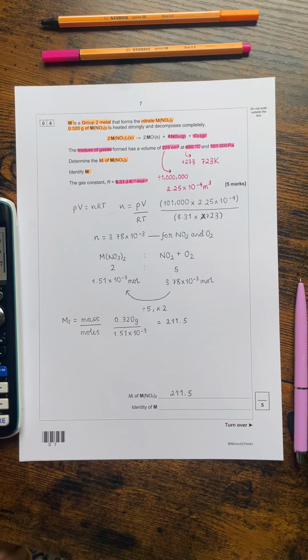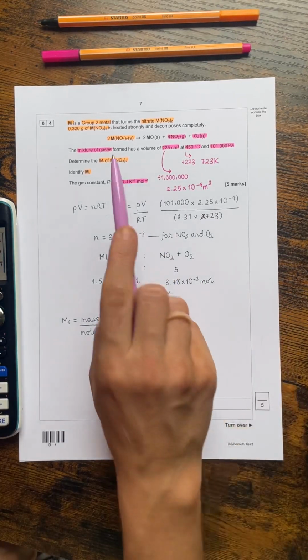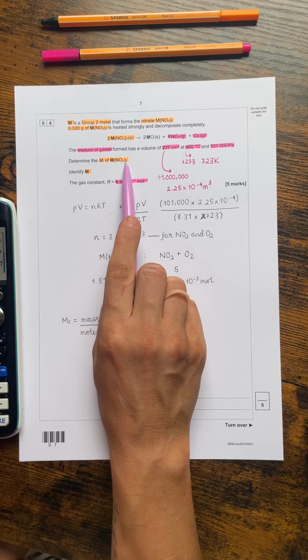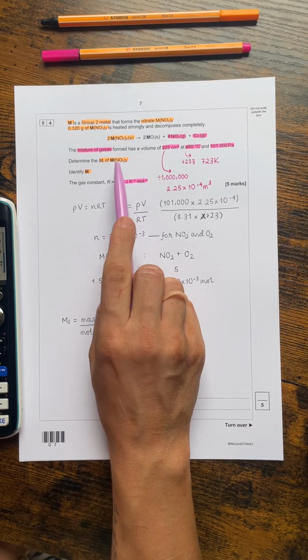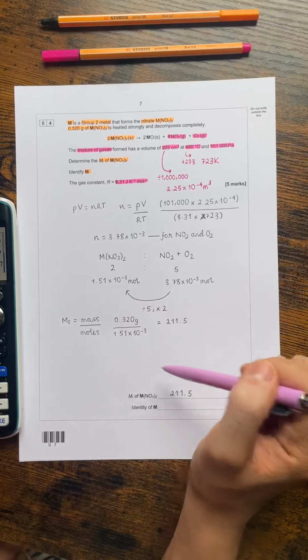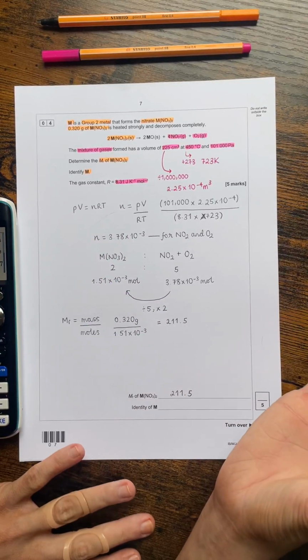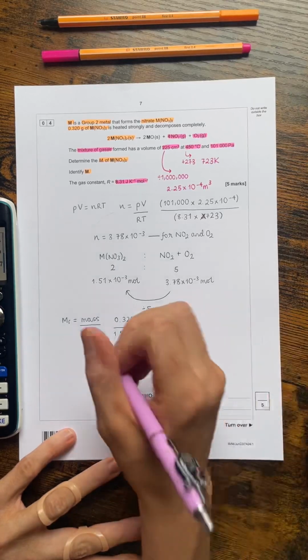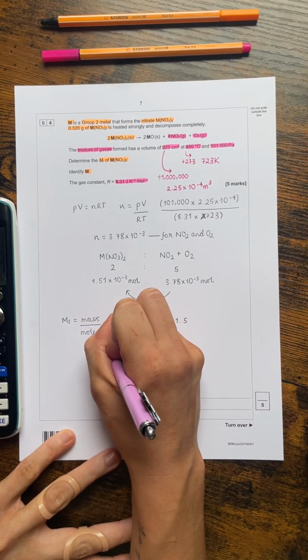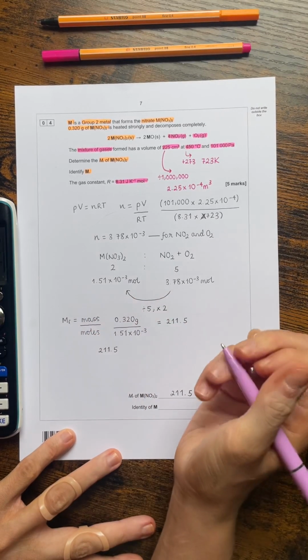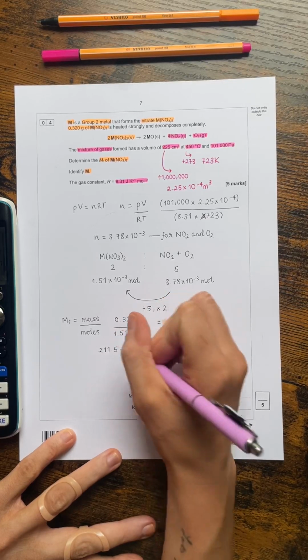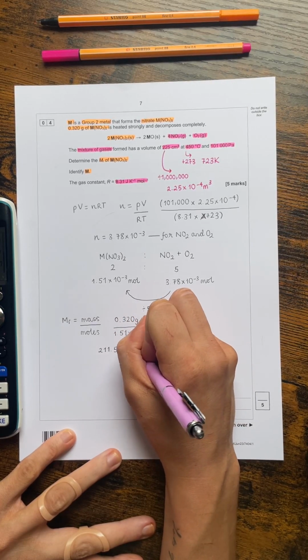And then if we want to work out the M part, we're going to need to figure out what contribution the NO3 twice makes to the MR, and essentially figure out what's left. And then that will be the AR of our group 2 metal. So 211.5. Take away nitrogen is 14.